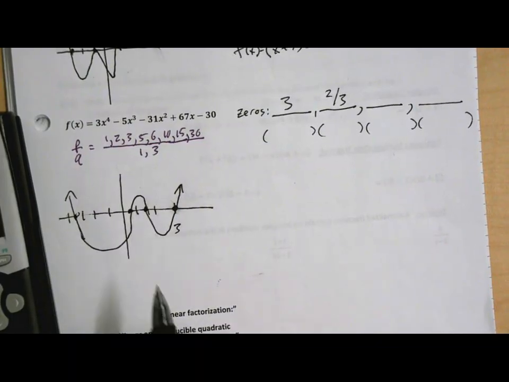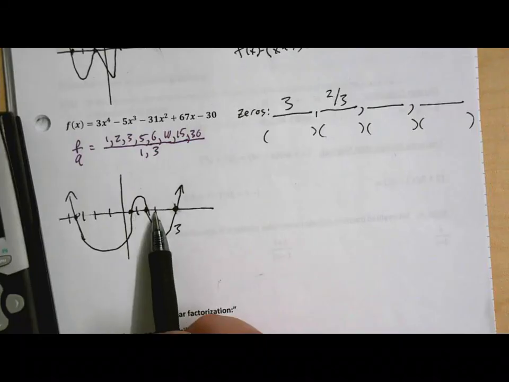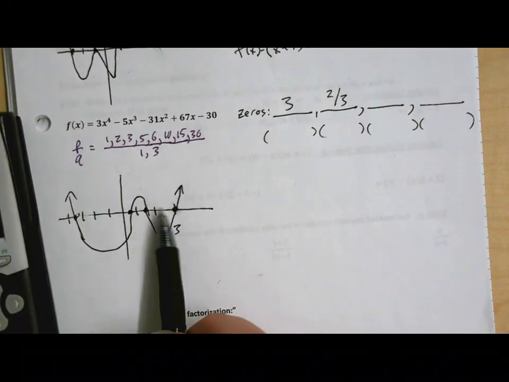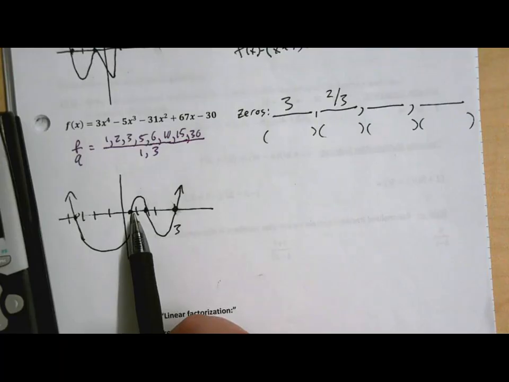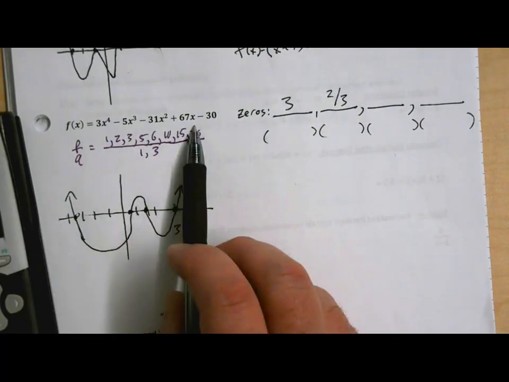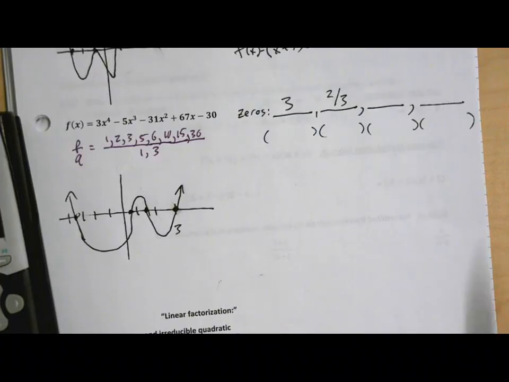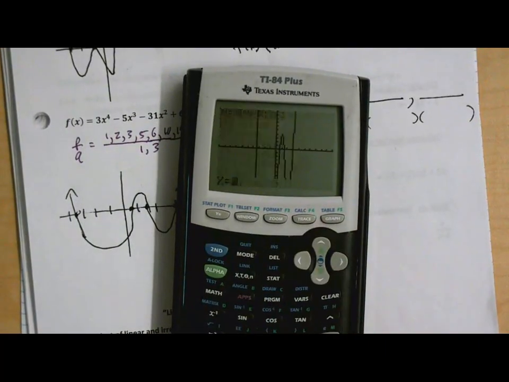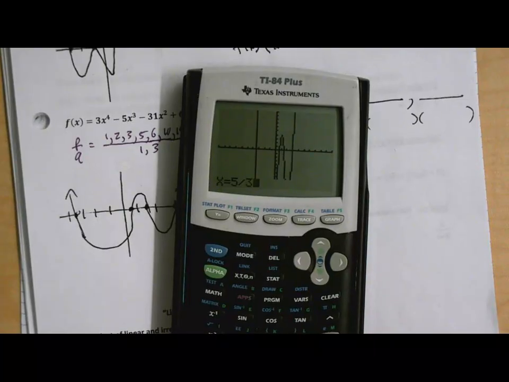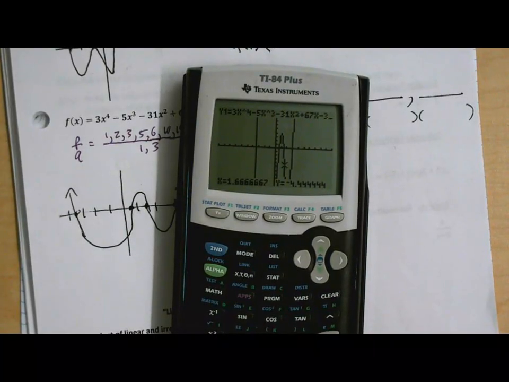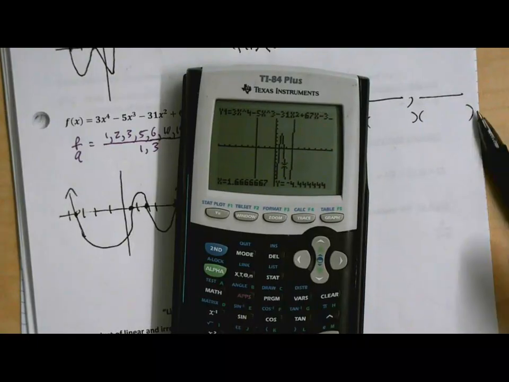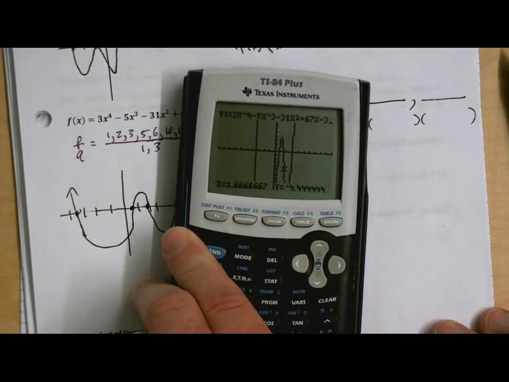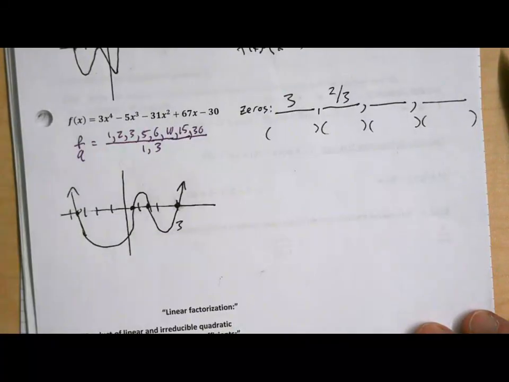All right, now I need something between 1 and 2. And I think the only fraction I can make off of this list between 1 and 2 is 5/3. Agreed? So if this doesn't work, I'm going to be very upset. Oh. 5/3 is not a 0 of this thing. We just tried plugging it in and it didn't work.